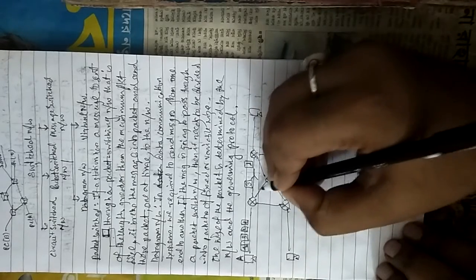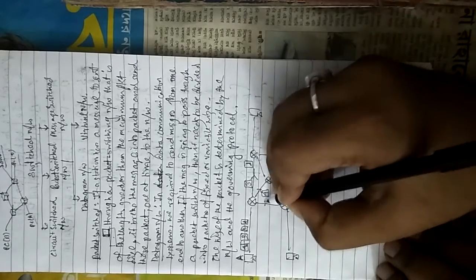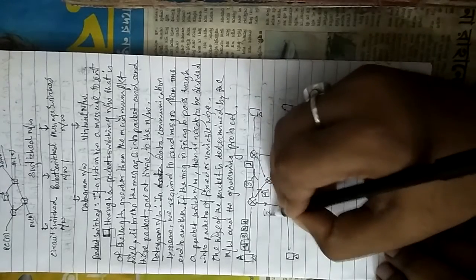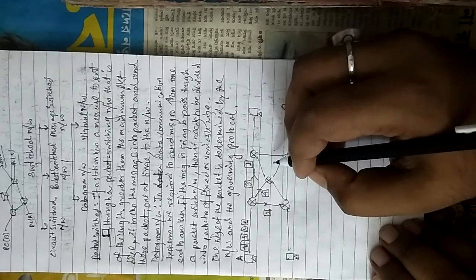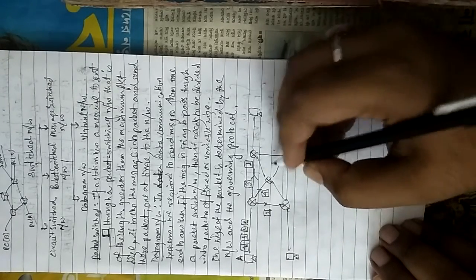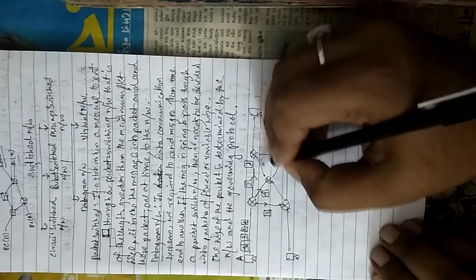Packet 4 is coming via this line, and let us consider packet 2 is routed via this line. Basically what will happen now, suppose from here branching happens again.